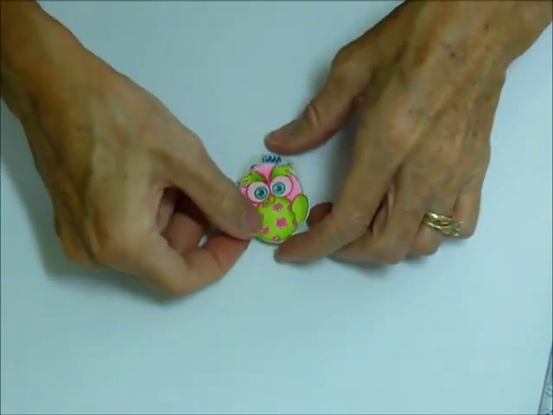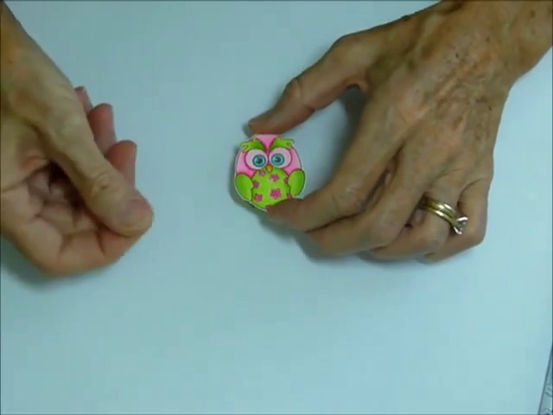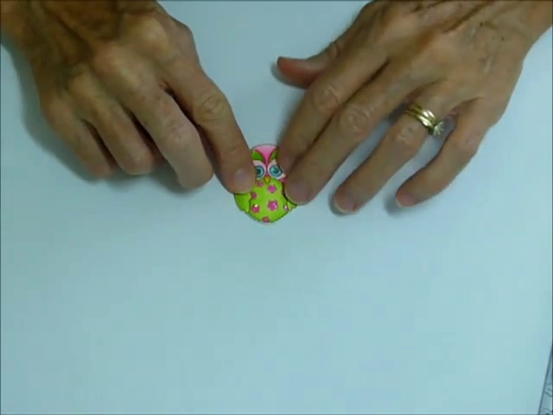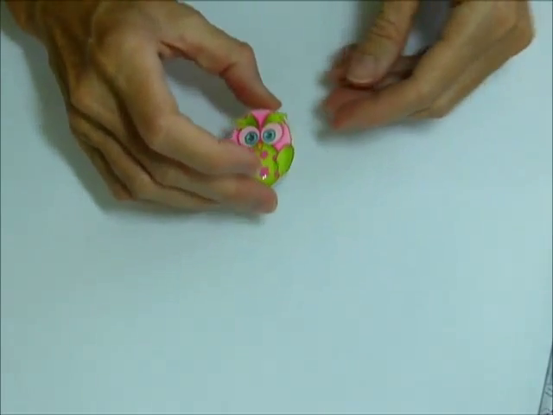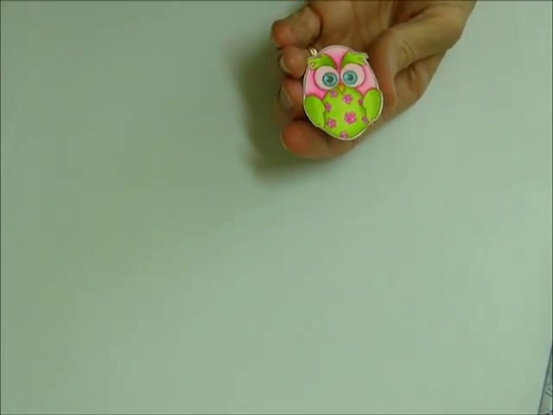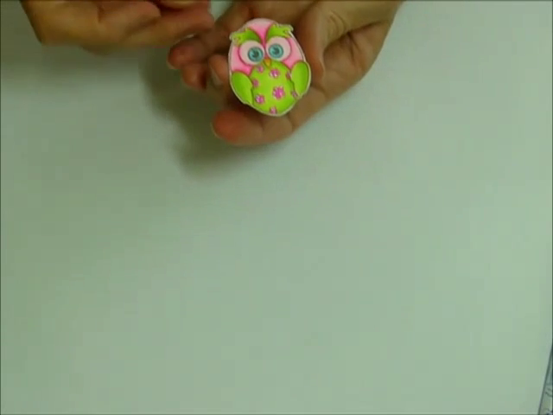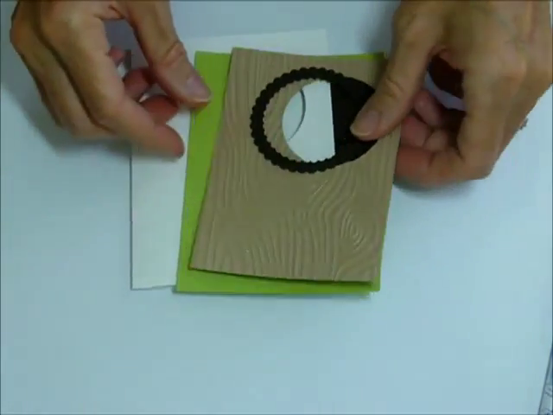I'm just going to press it down in the middle. The glue is on the edges. I'm going to stick him down. Okay, so now he is on the wobble, and now we're ready to make the card so we can put him on there. In your kit, you will receive all your pieces for your card.